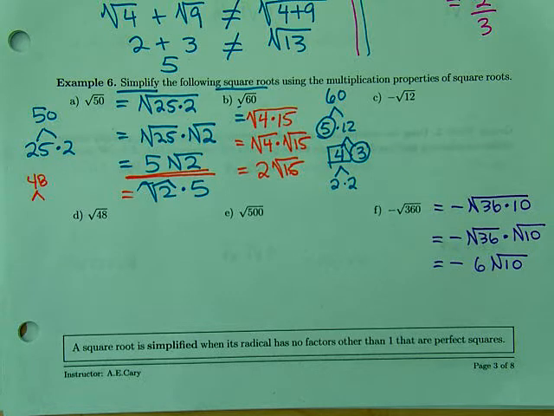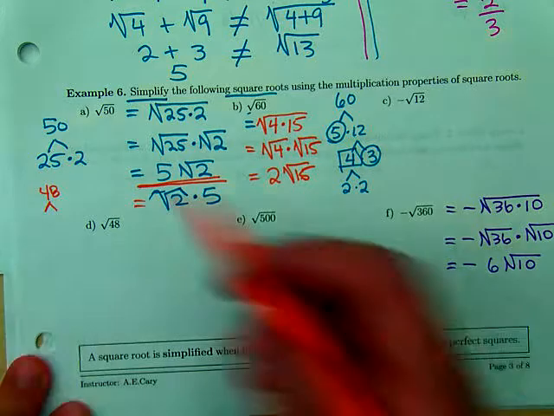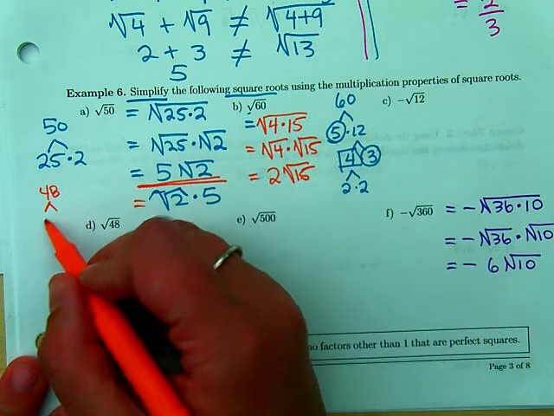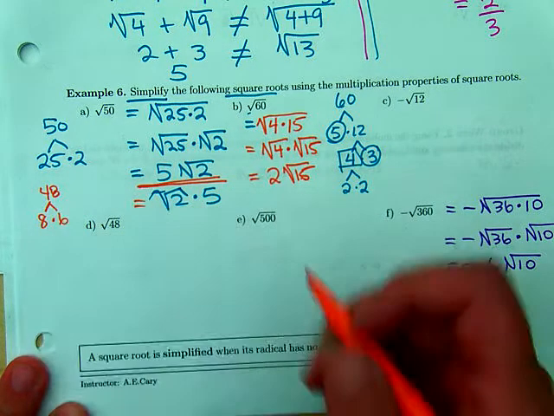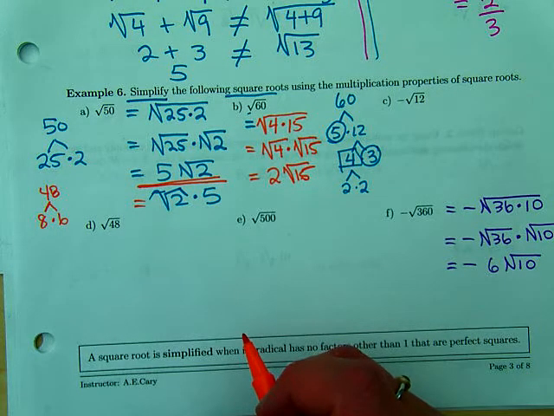Okay, so let's go ahead and finish up some of these problems. The idea here is we're looking always for a perfect square. We were just talking about what the perfect squares are. For example, some people did 8 times 6 is 48, sorry. And that is true. Neither one of those are perfect squares.